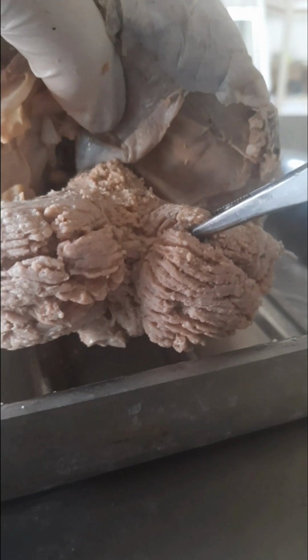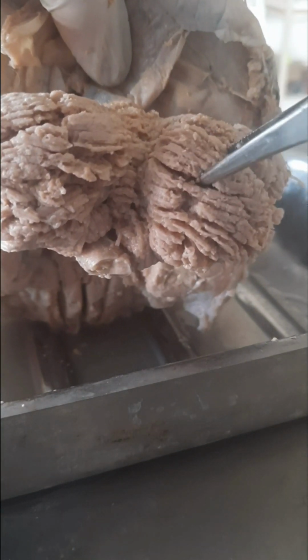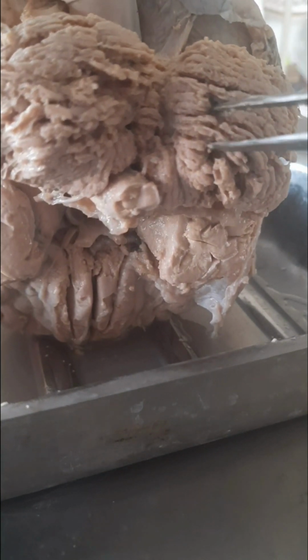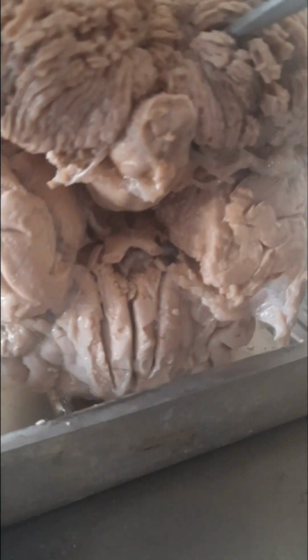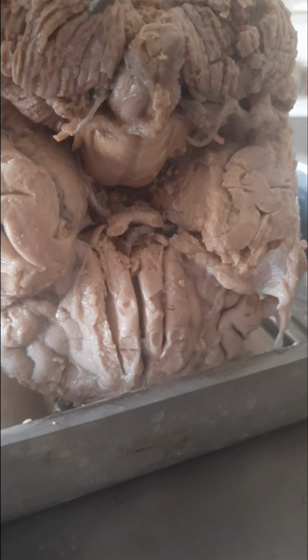see the biventral lobule of the cerebellum. Below it we can see the tonsil of the cerebellum, and below the tonsil we can see the floccular part of the cerebellum. This part is the floccular part of the cerebellum.